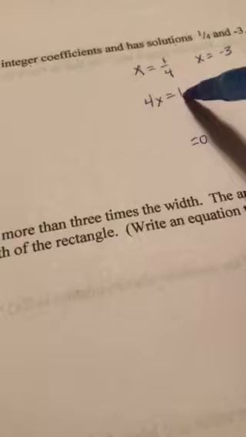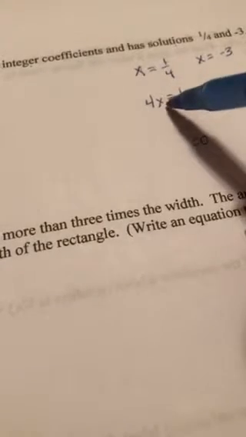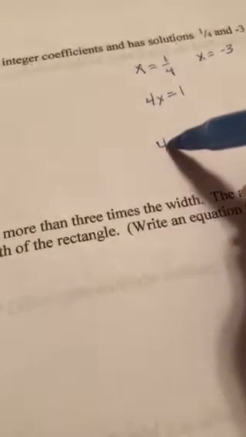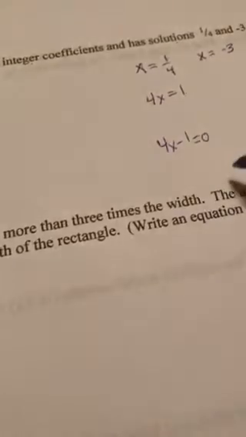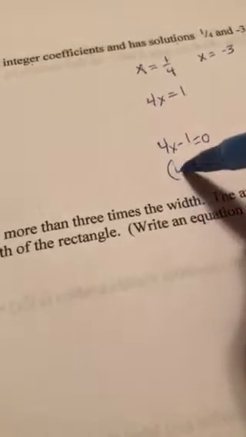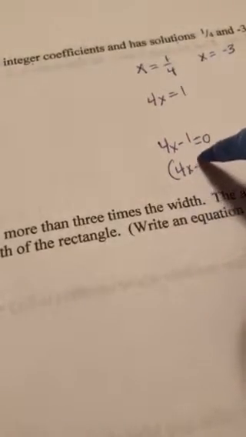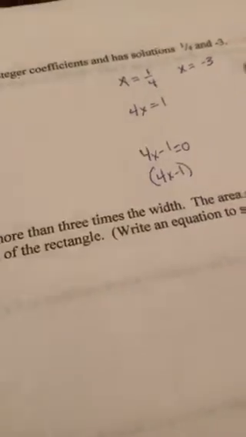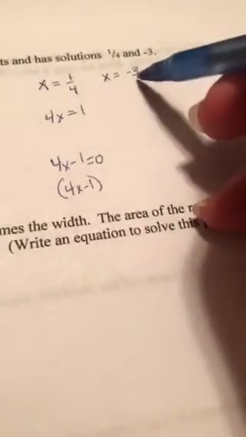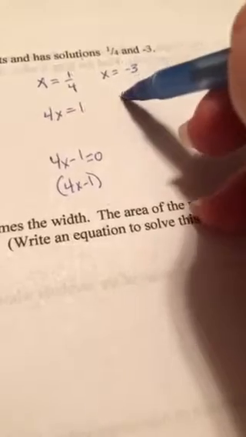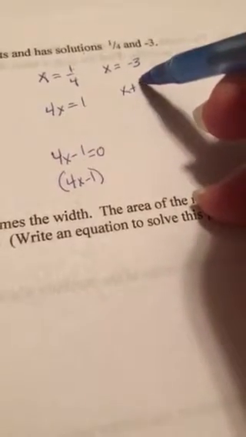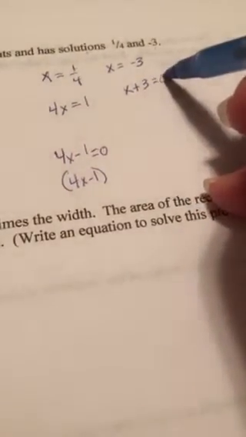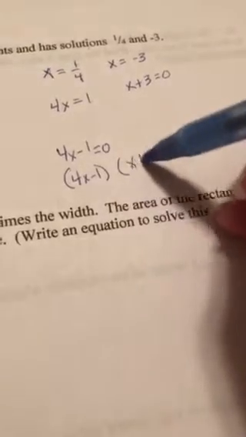And then to make this equal 0, we're going to subtract 1 from both sides. So we'd say 4x minus 1 equals 0. So now we know that one of our sets is 4x minus 1. Over here, if we want this to equal 0, we're going to add 3 to both sides. So now it's x plus 3 equals 0. So now we have our two sets, but they want it to be a quadratic.